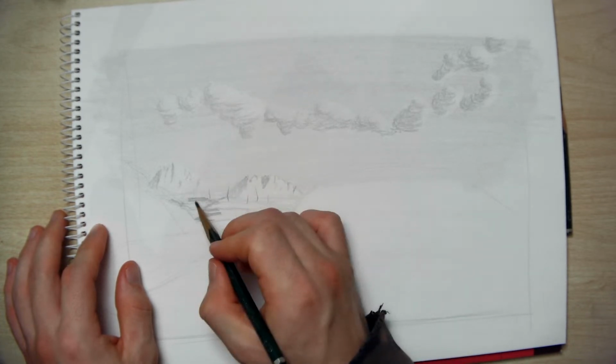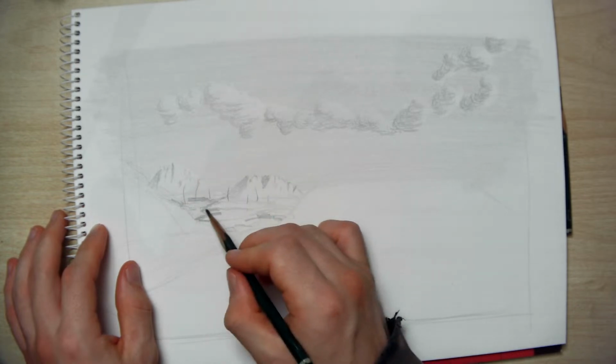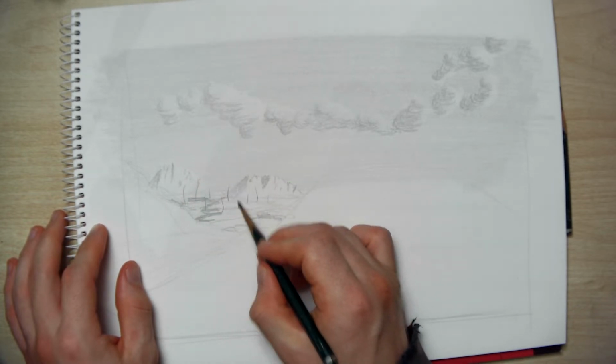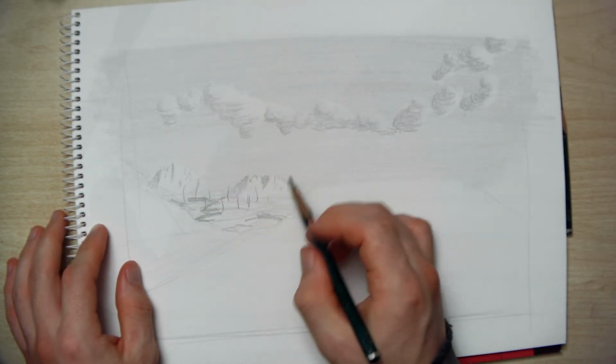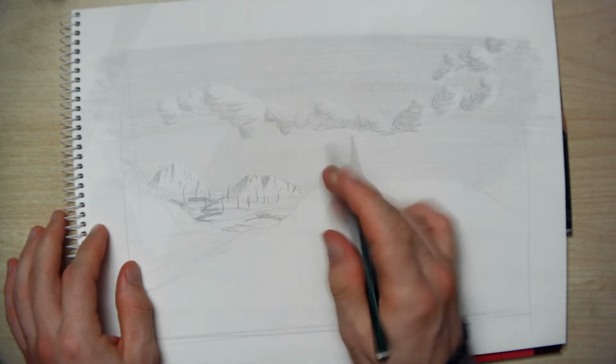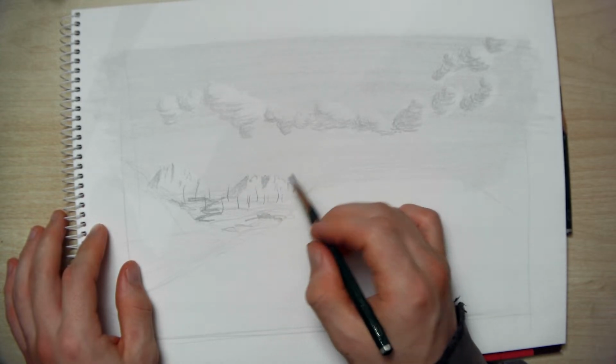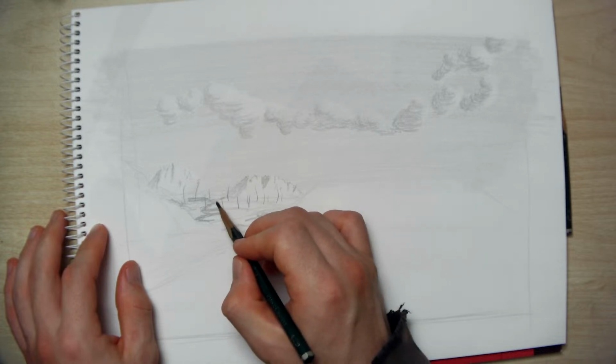And they appear not as tall, but almost as tall as those mountains, since there's a lot of distance already between the trees and the mountains.